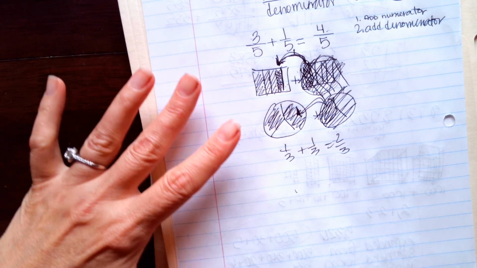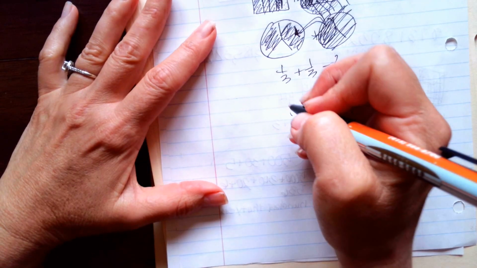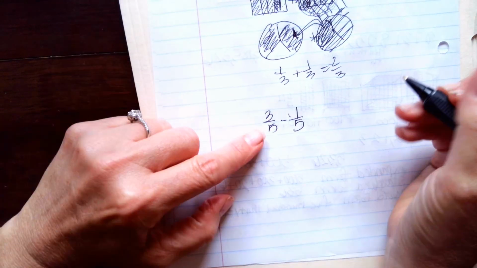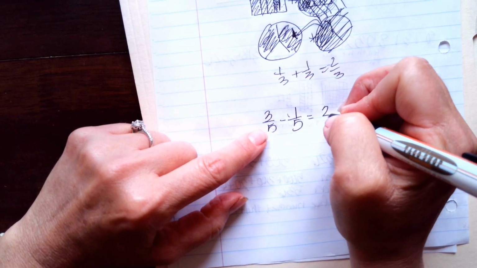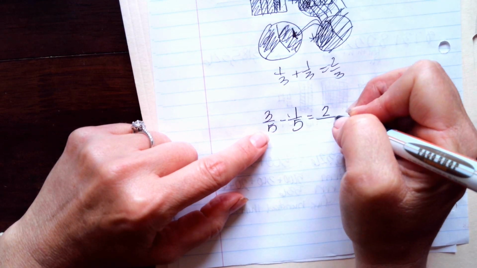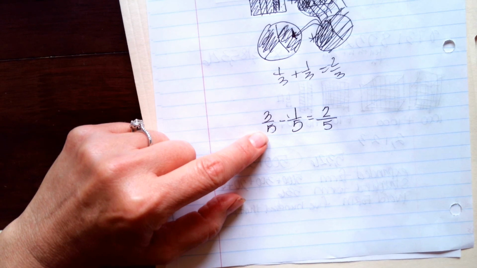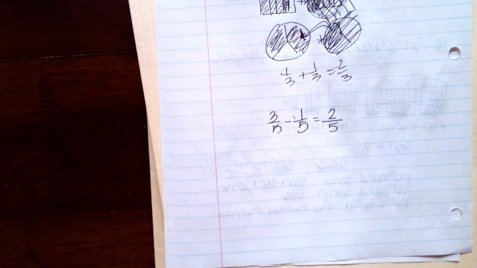Okay, same thing with subtracting. So if we have 3/5 minus 1/5, we just subtract the numerators. 3 minus 1 is 2, and our denominator stays the same. Does all of that make sense to you so far? Yeah.